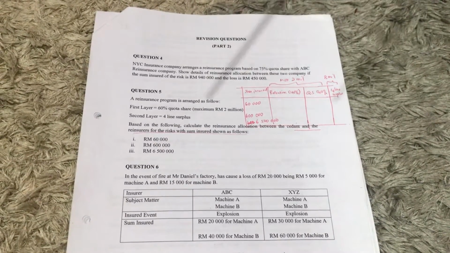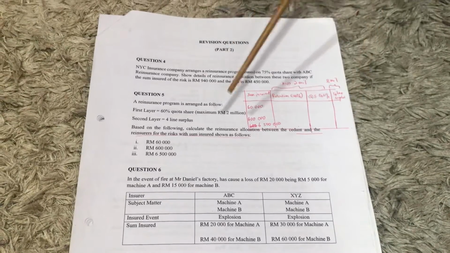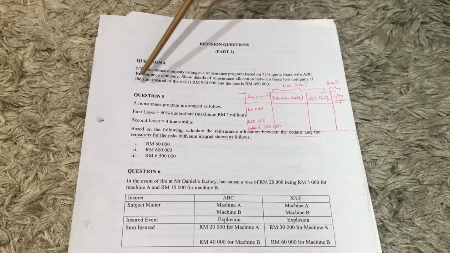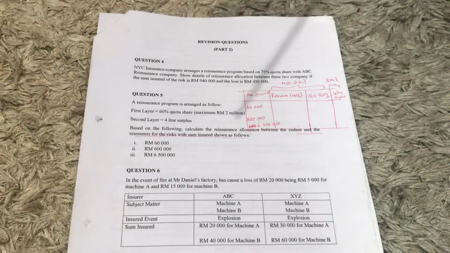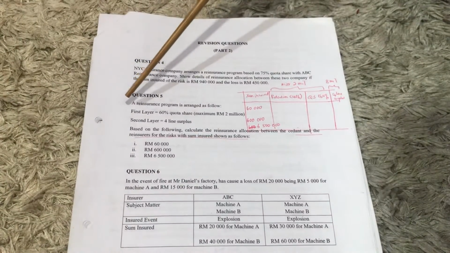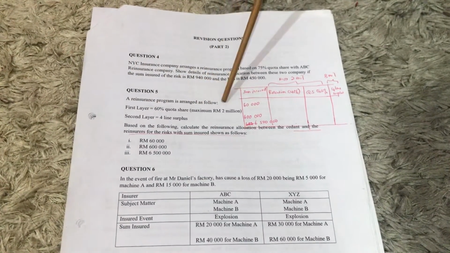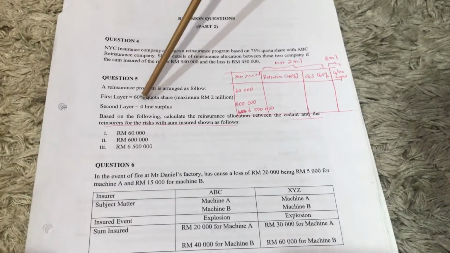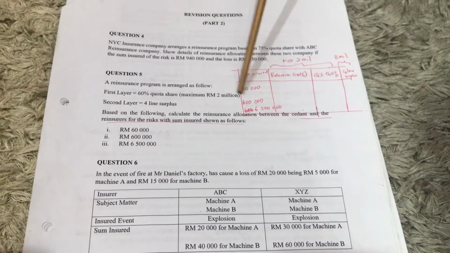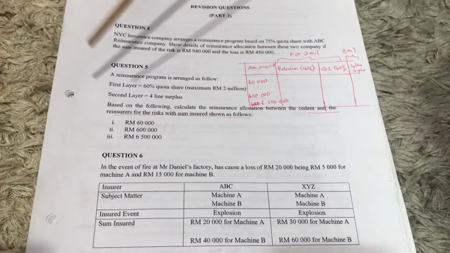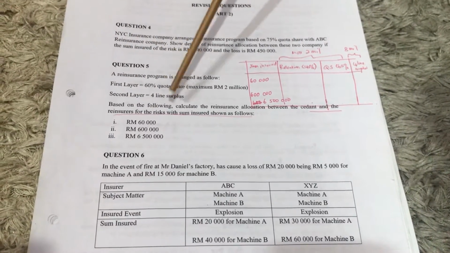So here are examples of how to answer your reinsurance arrangement question. Question number 5. First, let me read the question. A reinsurance program is arranged as follows. Your first layer is 60% quota share, and the maximum value stated here is 2 million. The second layer is 4-line surplus.